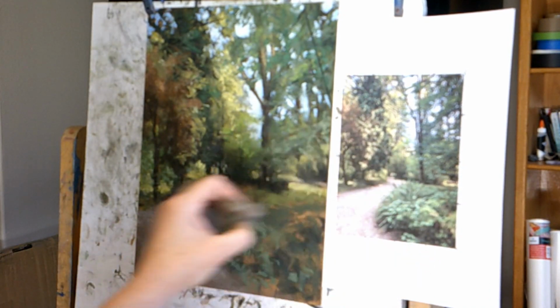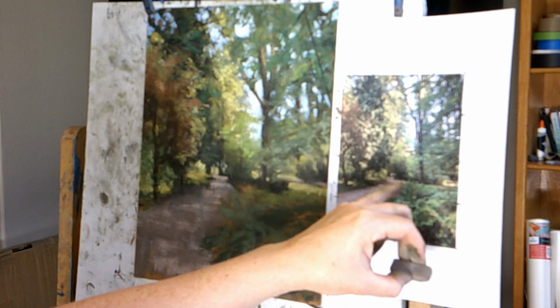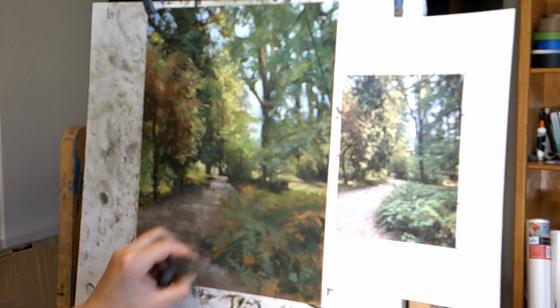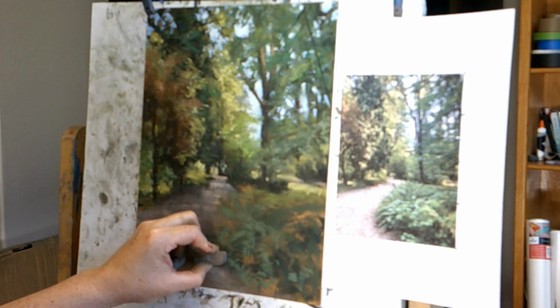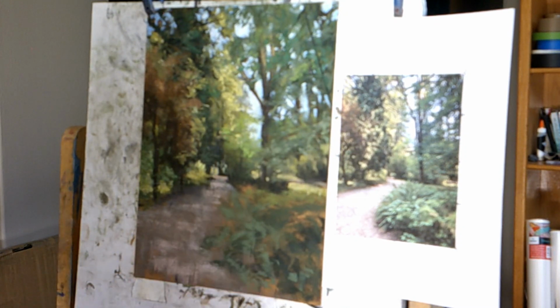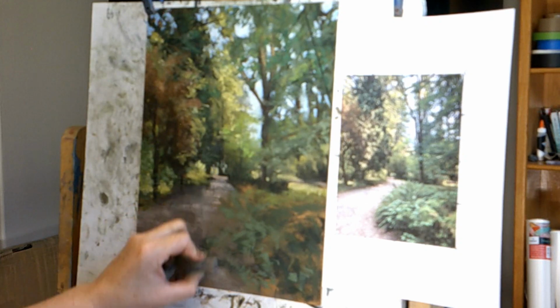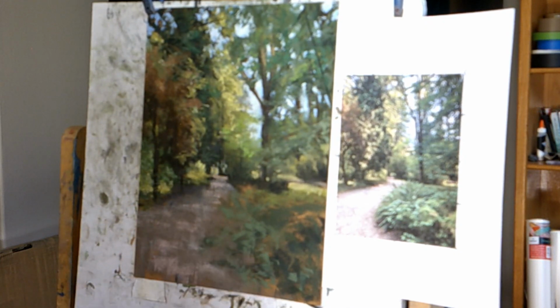There are some shadows back here, which I might do farther back here, but in the front, in the foreground, there's really not. And so I am going to bring a little bit of this path color into the foliage here. It'll help make it all fit together.